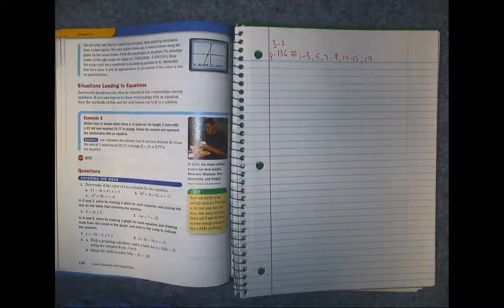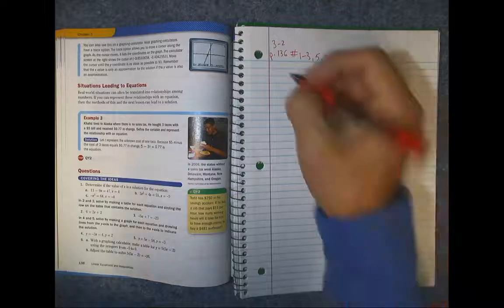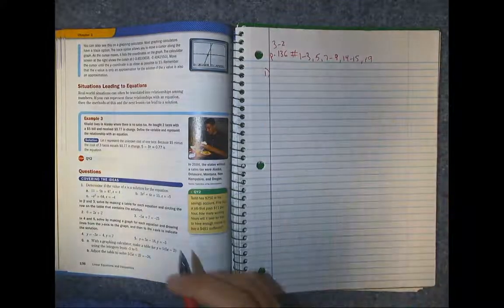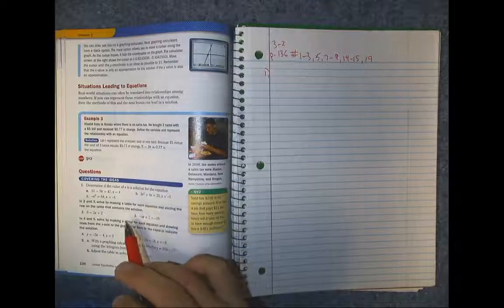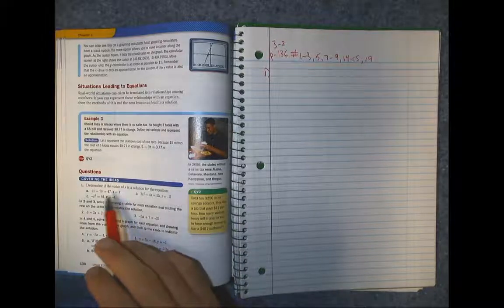We are on the textbook homework for Algebra 3-2, Chapter 3, Lesson 2. We're on page 136, starting with number 1. We're going to determine if the value of x is a solution for the equation. So we are testing the value of x to see if it works.